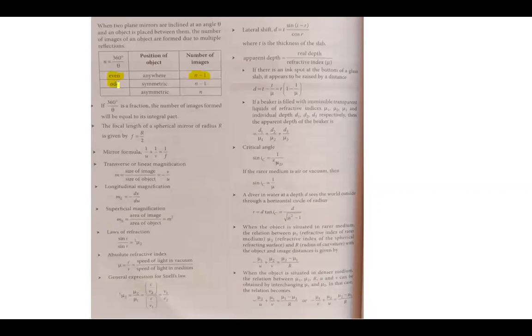If you get an odd number, again there is a condition that it should be symmetry. If the position of the object is symmetry, then it is n minus 1. If it is asymmetry, then it is n.